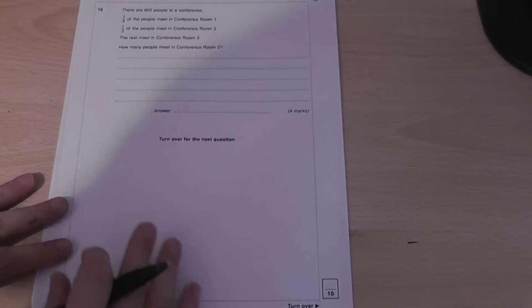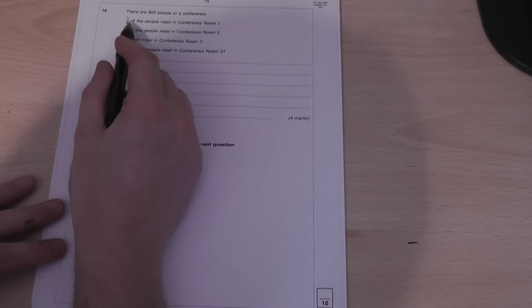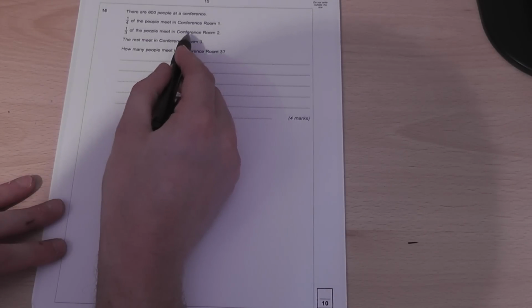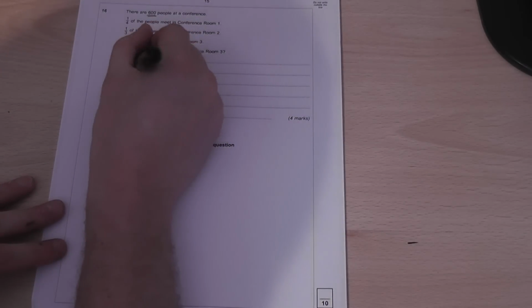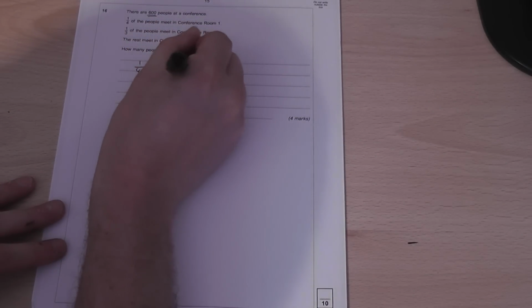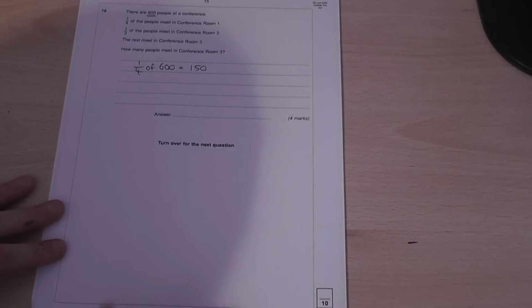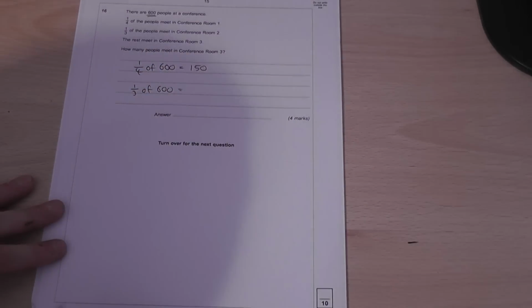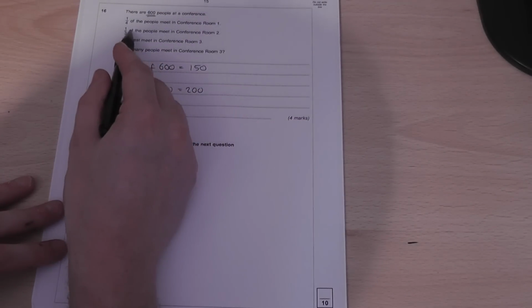Now, question 16 involves fractions of amounts. 1/4 of the people are in conference room 1, 1/3 in conference room 2. There are 600 in total. Well, 1/4 of 600 means divide that number by 4, that's 150. 1/3 of 600 means divide it by 3, that must be 200. So there are 150 people in conference room 1, 200 in conference room 2.